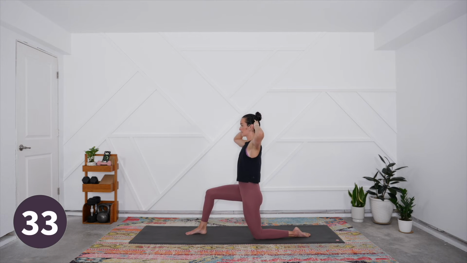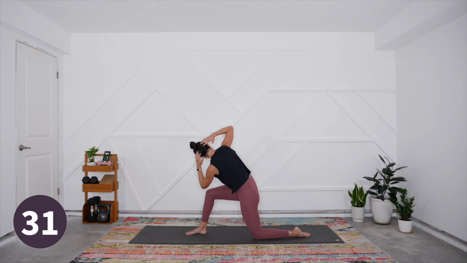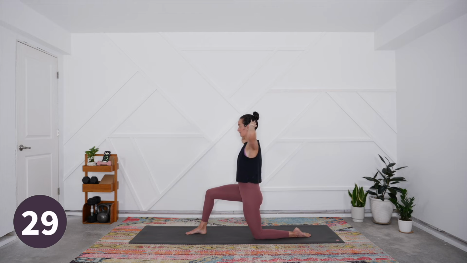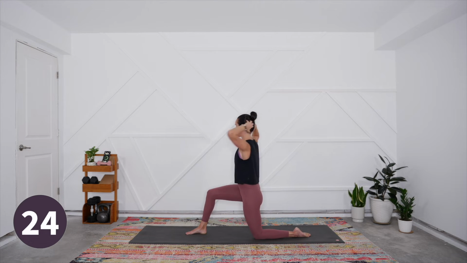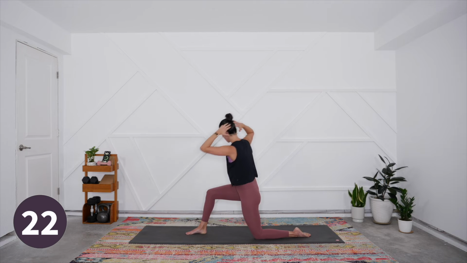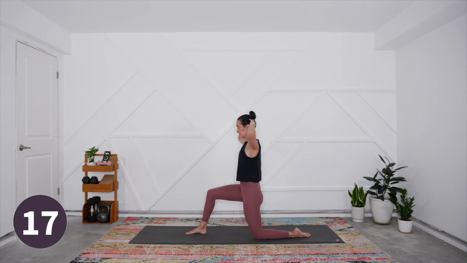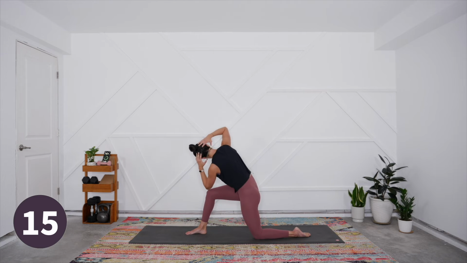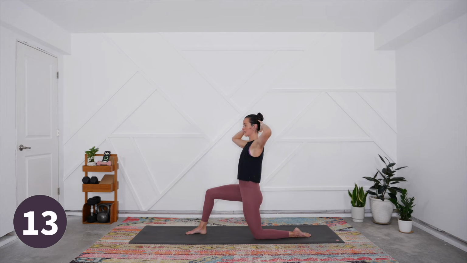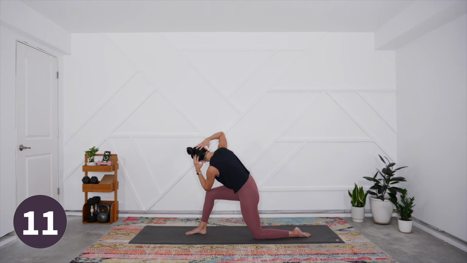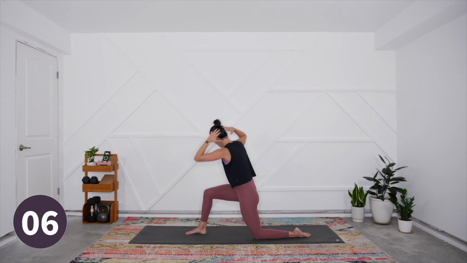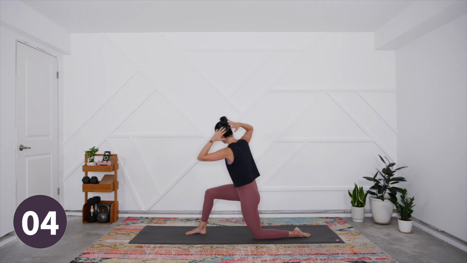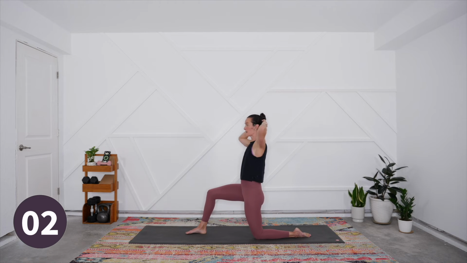Try to find the stability in the legs and the freedom in the rib cage, the freedom in the spine. You're using the head to press into the hands. That can help keep the back of the neck neutral and long. You've got the tail slightly curled under, so you might feel a little bit of that hip flexor awakening in the back leg. Last 3, 2, and 1.